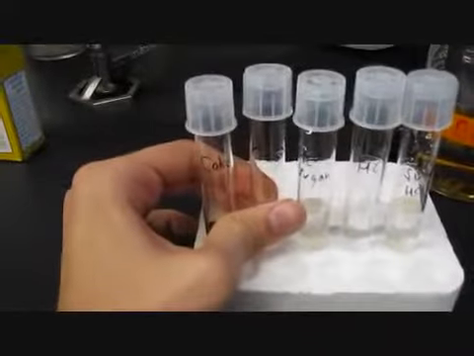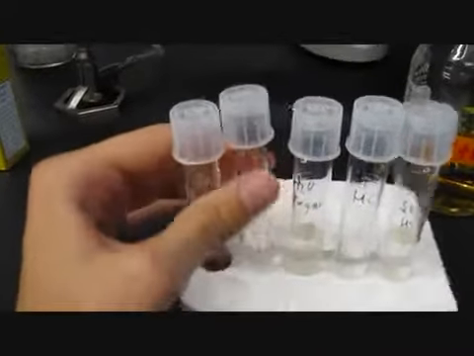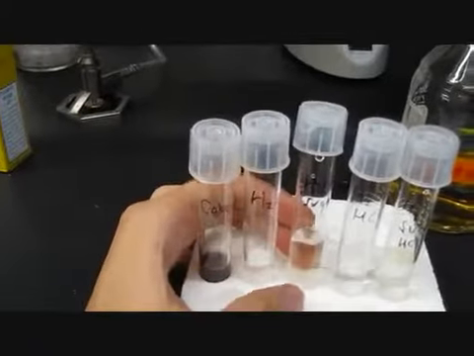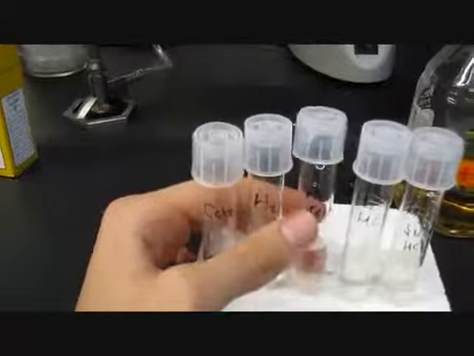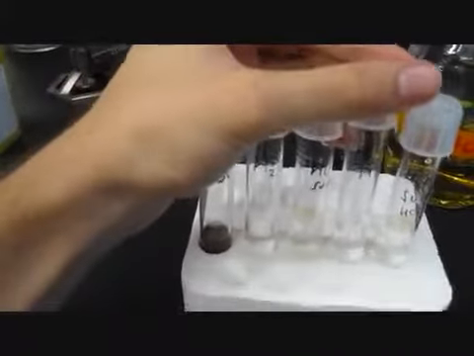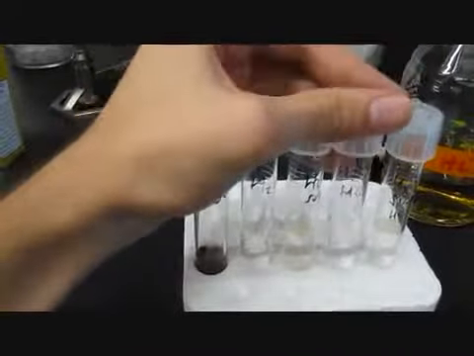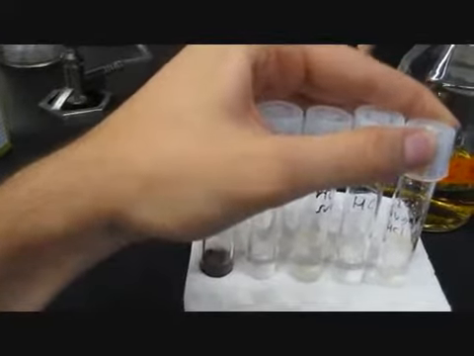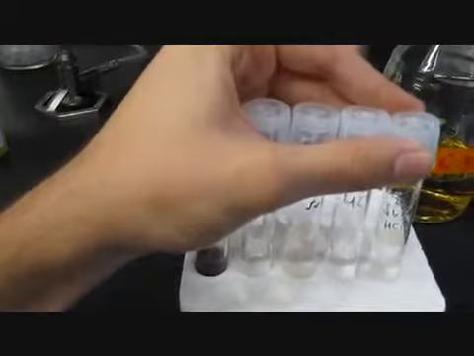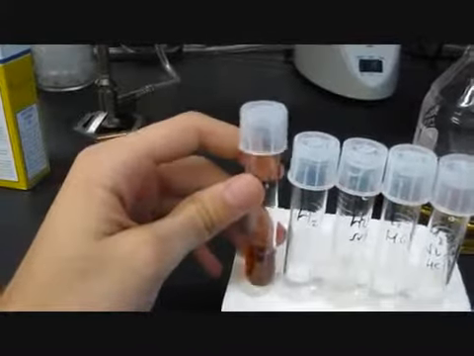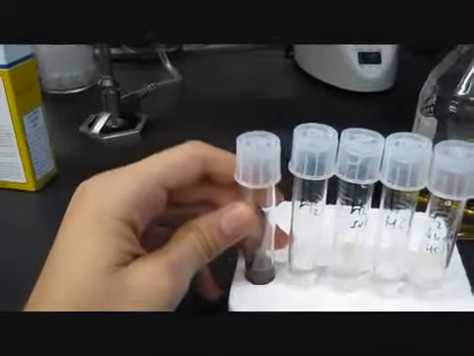So with our samples here, we have regular H2O, 3 milliliters; H2O with 2.5 grams of sugar, also in 3 milliliters; H2O with HCl at pH of 1; H2O with sugar, 2.5 grams, and HCl at pH of 1. And then we have Coca-Cola, 3 milliliters, pH 2.5.